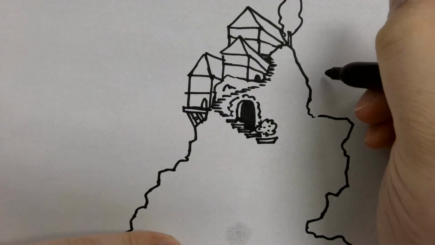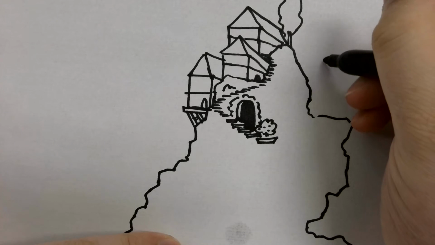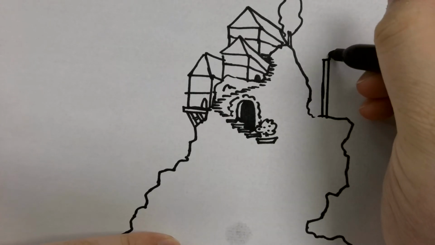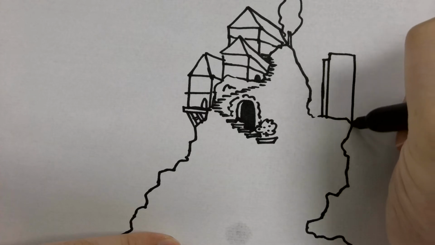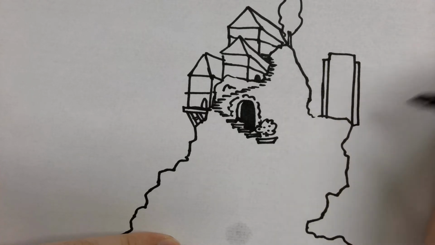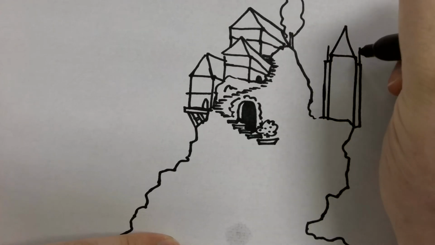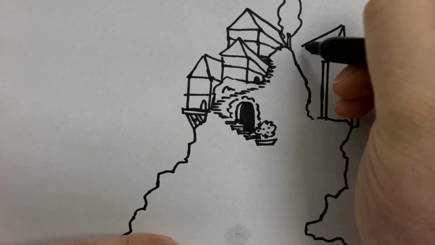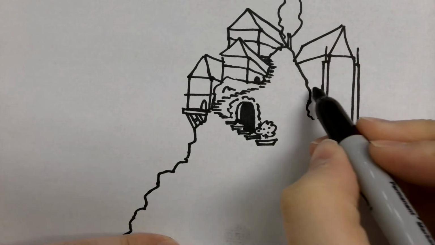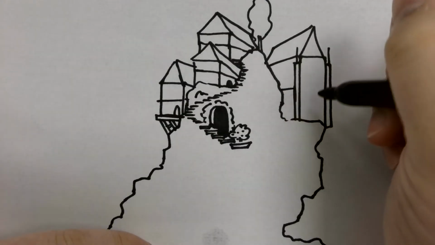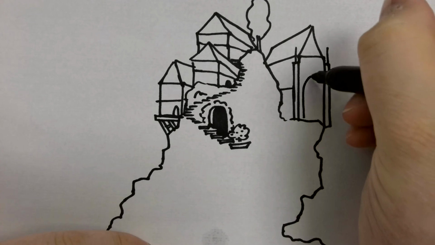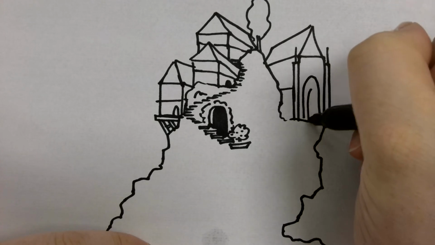And then over here we can make our little church like we did before. This one might be taller and skinnier than the other version, but that's okay. And we may not see all of the church because some of the cliff is blocking it, and that's alright.